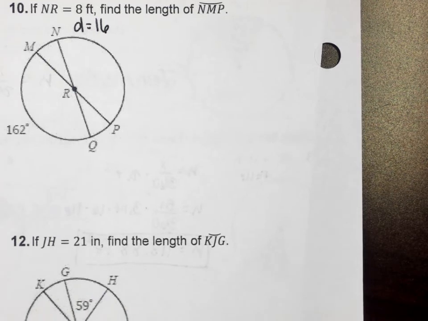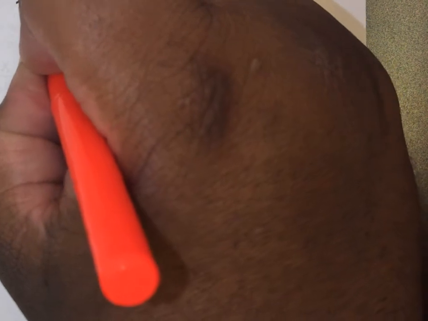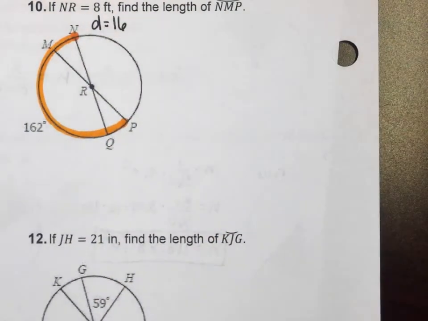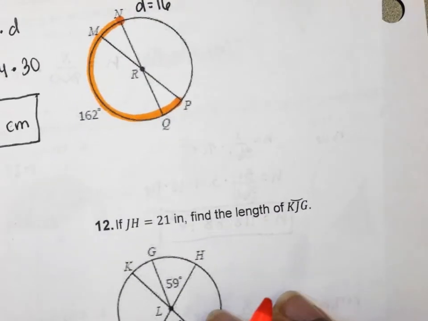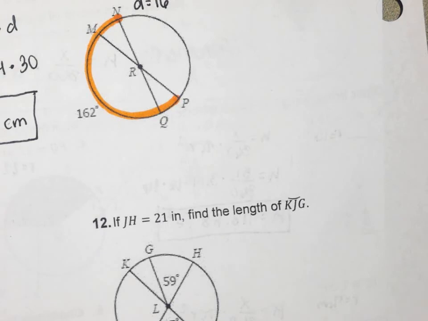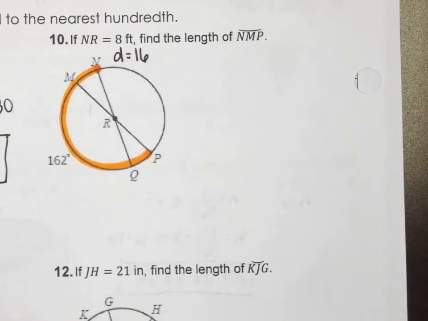I'm going to mark that full arc for you. Follow the letters. Start at N, go through M, come all the way around to P. Like I said, if you're using a pen, just bold over that part. This is the arc they want me to find the length of. Before we can find the length of that arc, we need to know the actual measure of that full arc.